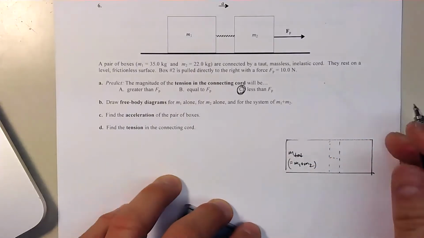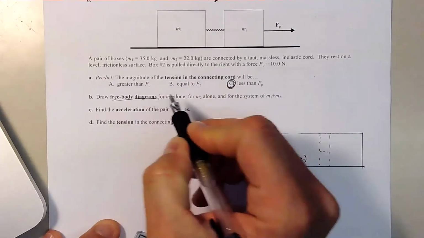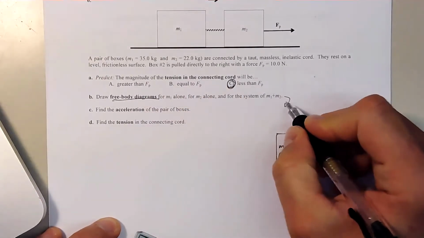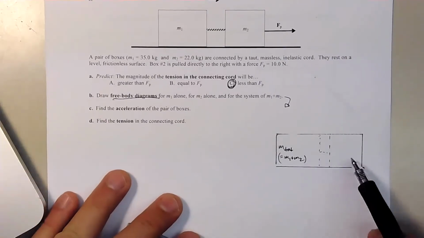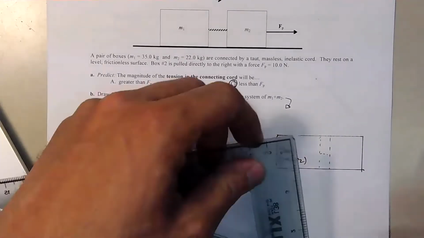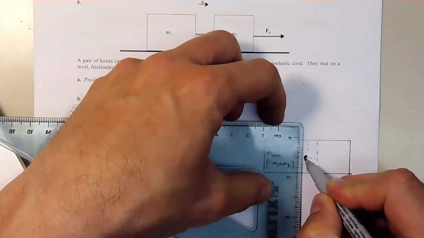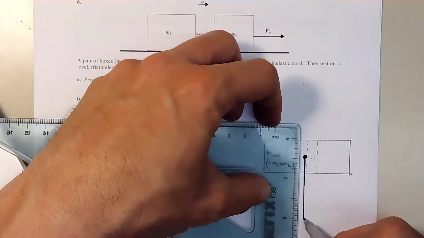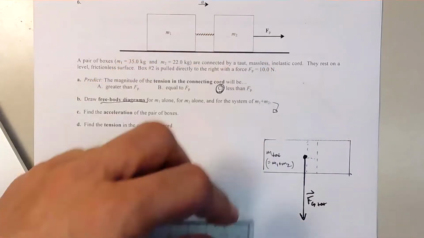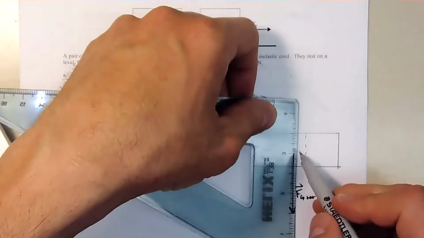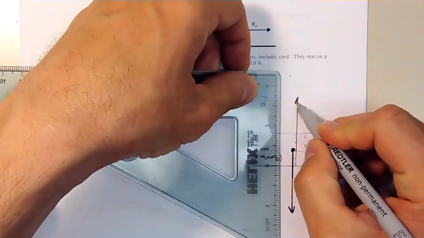Remember what a free body diagram has to do. It has to illustrate all of the external forces acting on this system. So we know that the Earth pulls downward with gravitational weight. So there's a really big weight, which I'll call weight total. Again, you can call these W if you want. There's a normal force from the surface pushing up on the pair.